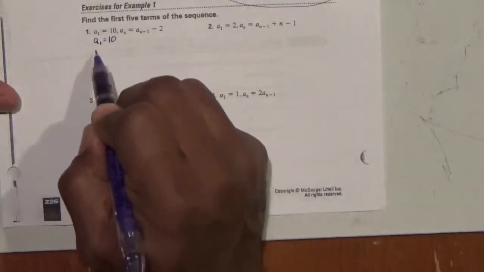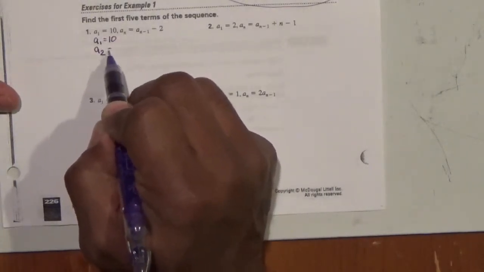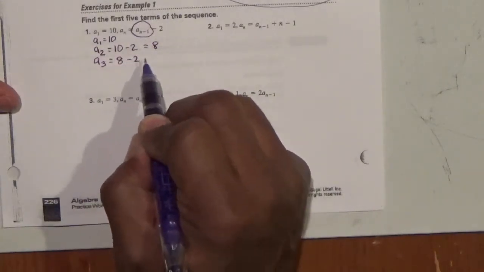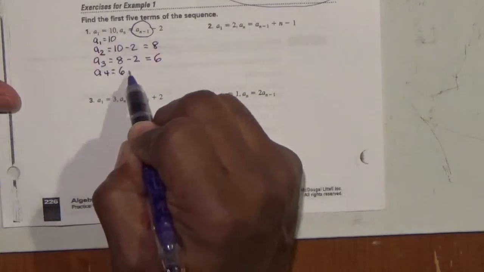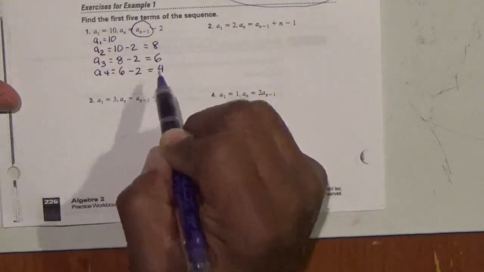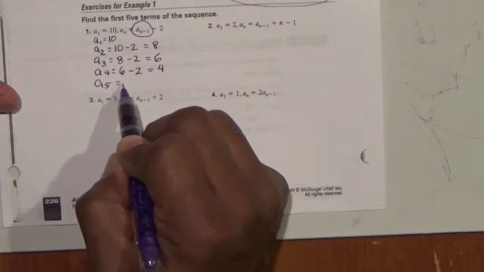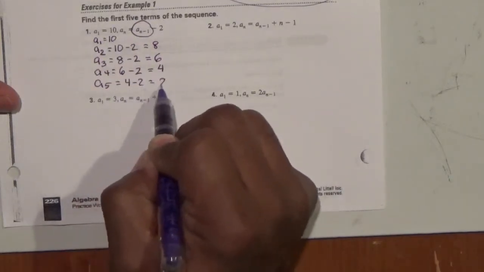So we go, well, let's rewrite A1. A1 is 10, all right? A2, the second term, is going to be equal to the previous term, which is 10, minus 2, which is equal to 8. And we keep going like that. The third term is going to be equal to the previous term, which was 8, minus 2, which is equal to 6. The fourth term is equal to 6 minus 2, which is 4. And the fifth term is equal to 4 minus 2, which is 2.